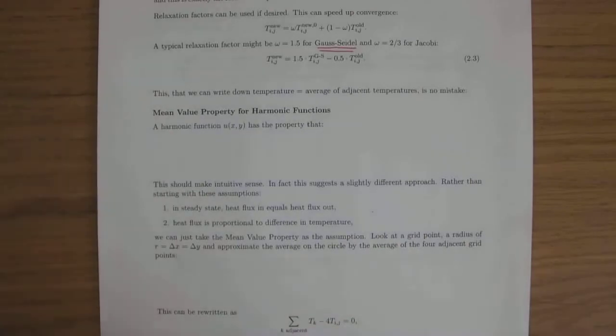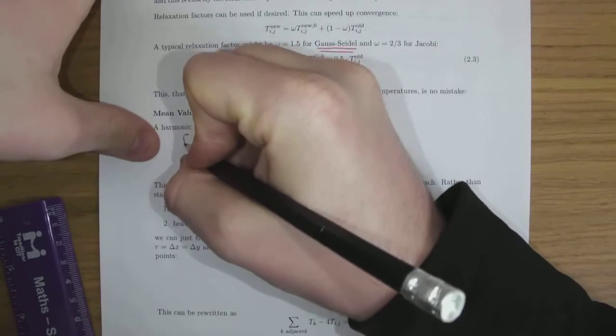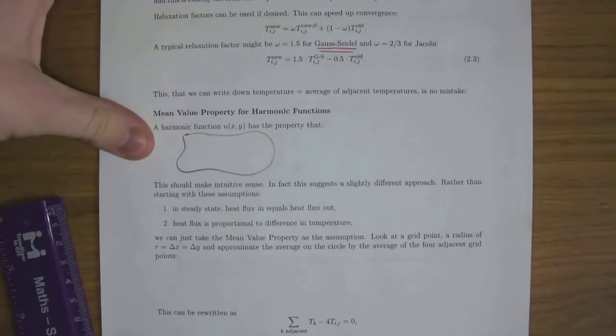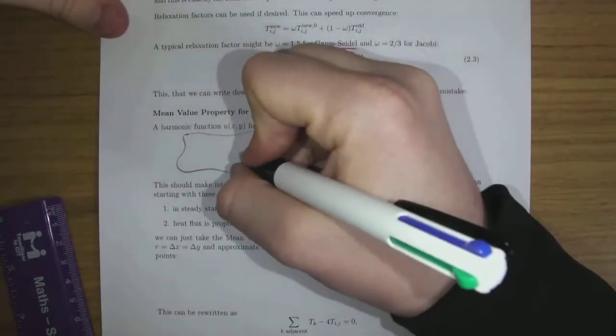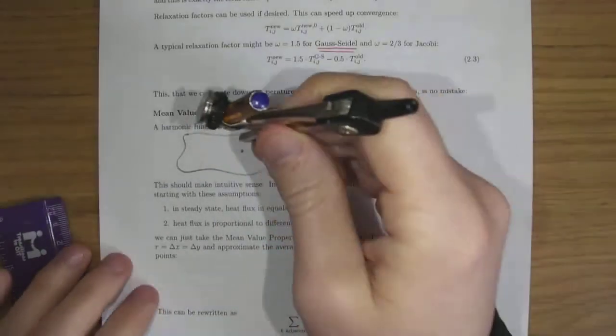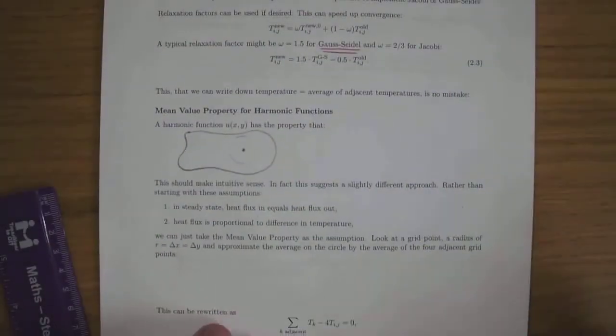Now, a harmonic function is a function of two variables, defined on what you might call a domain. If you have a particular point, which in a minute I will refer to as x0, y0, a harmonic function has the property that the value of the function at a point is the average of the function on any circle. I'm really struggling to draw a circle here.